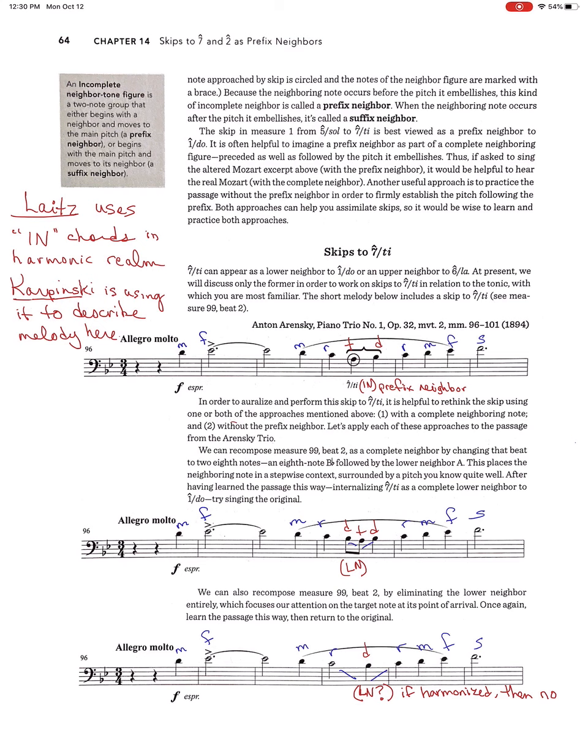If you go to the top of the page, it says, because the neighboring tone occurs before the pitch it embellishes, this kind of incomplete neighbor is called a prefix neighbor. This is unique to Karpinski. So that incomplete neighbor we saw on the last page in the melodic realm has been clarified by Karpinski to be a prefix neighbor because it came before the main note. If it comes after the pitch it embellishes, then we call it a suffix neighbor. And 99.9% of the time, they're prefix neighbors, and that's pretty much all we're going to see in this whole chapter.